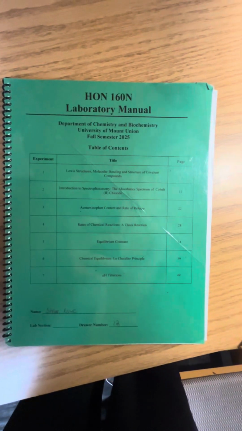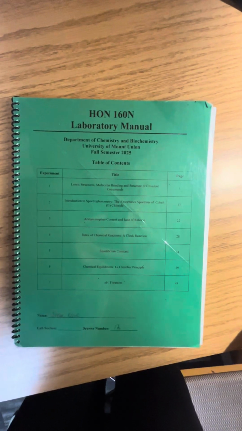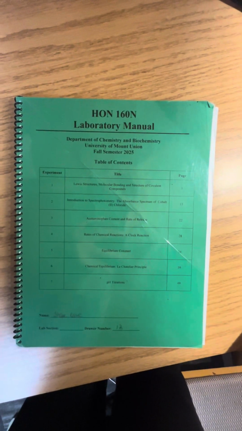The Honors 160 laboratory manual was used to gain the format of all the chemical equilibrium reactions demonstrated in this presentation.